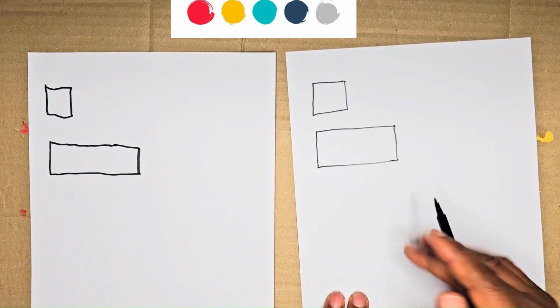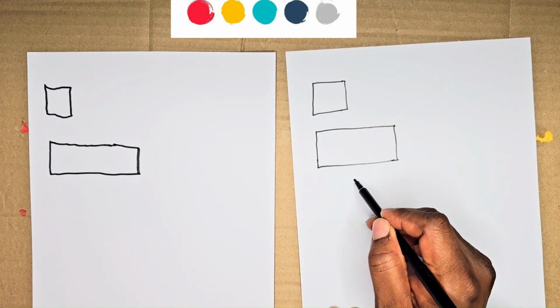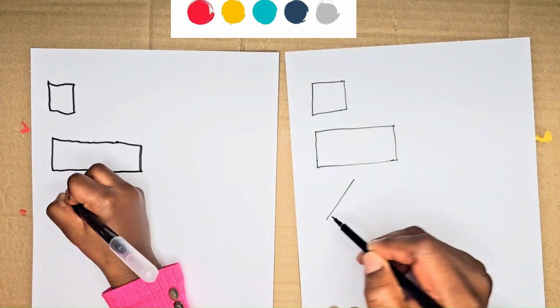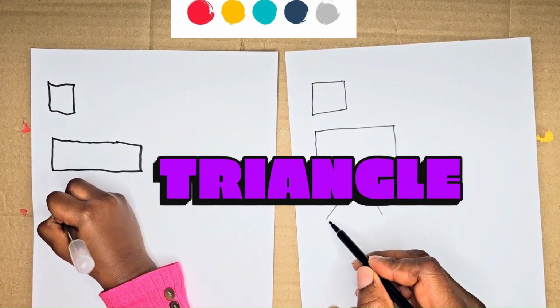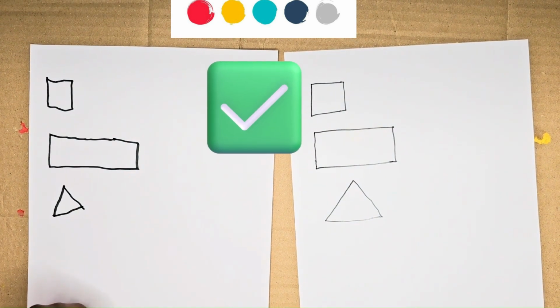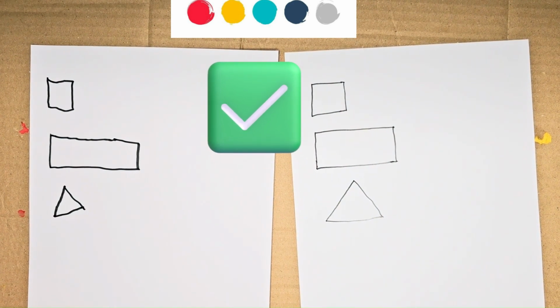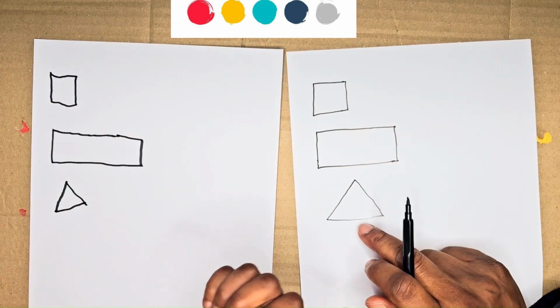Okay, let's make another shape. Triangle. So you make a slant line like this, then slant the other one as well, and then join them together. It looks like a chocolate. Yeah. Okay, and that is a triangle. This is a triangle.